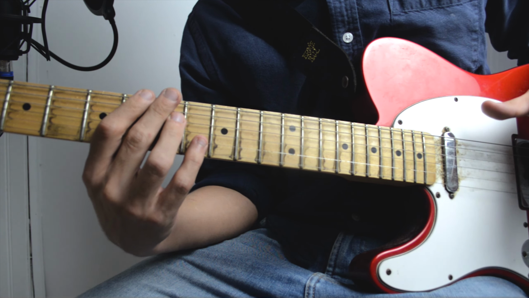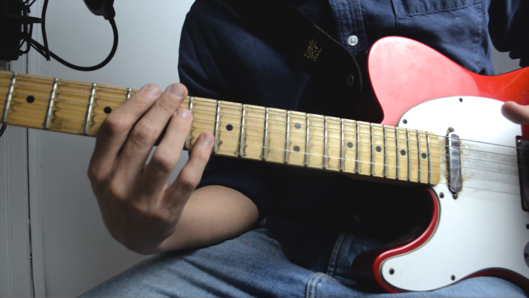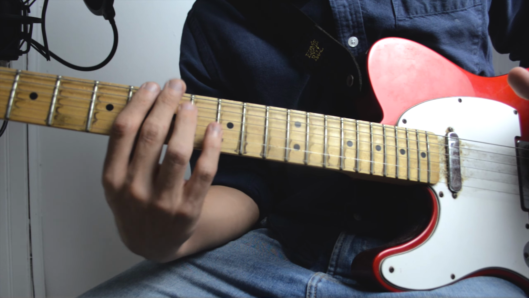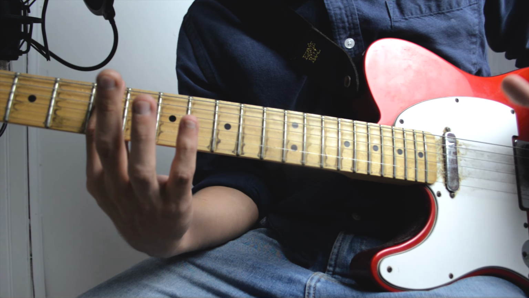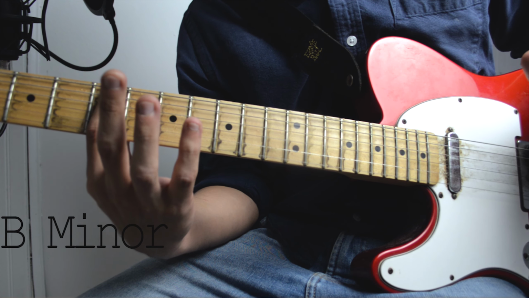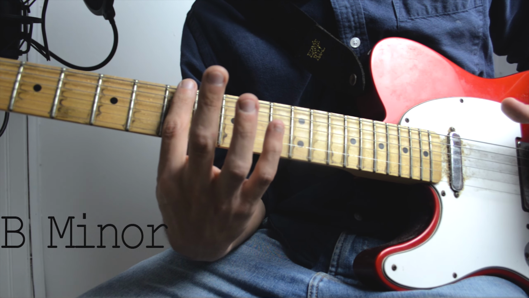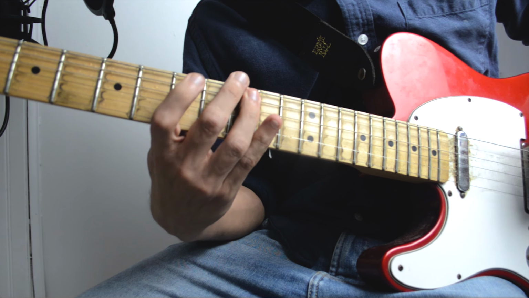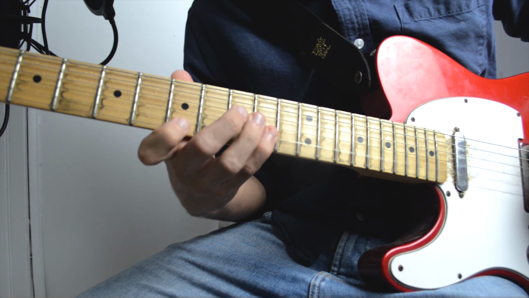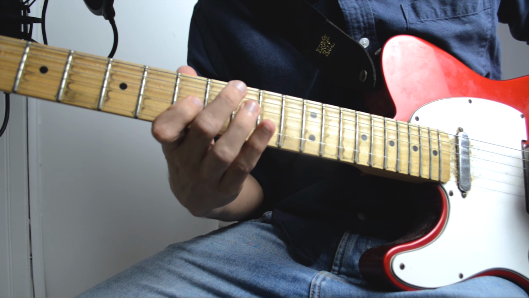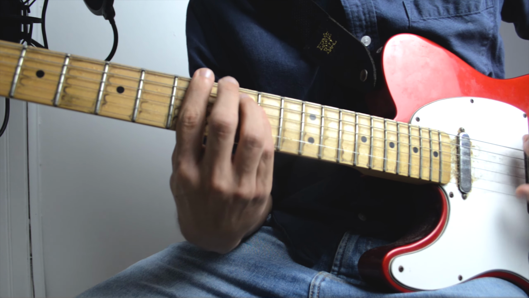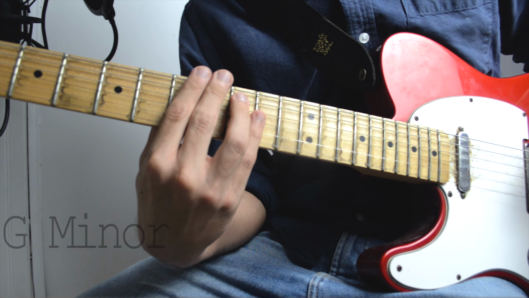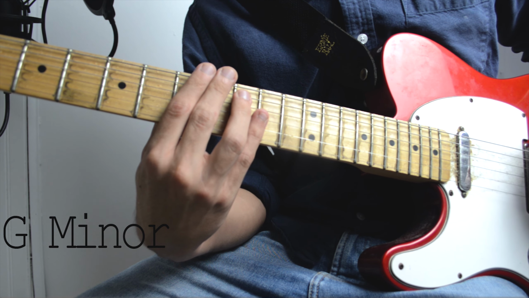Now, if you want to improvise in any other key, you just have to start on that key note on the 6th string. For example, I used A minor, but if you want to improvise on B minor, you just have to go to the 7th fret and do the same shape. Let's say G minor now. So you will go to the 3rd fret.